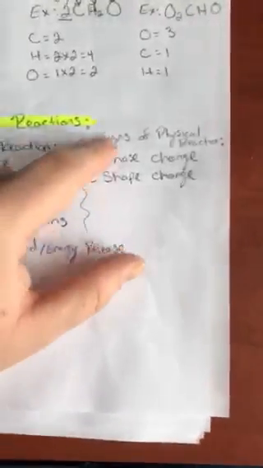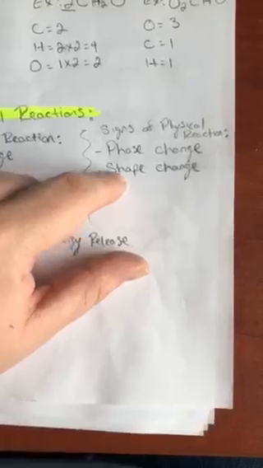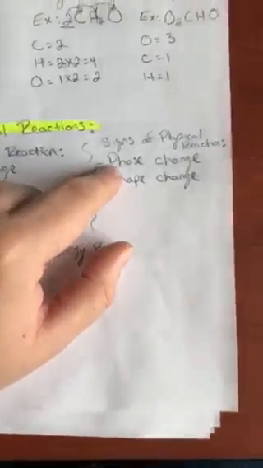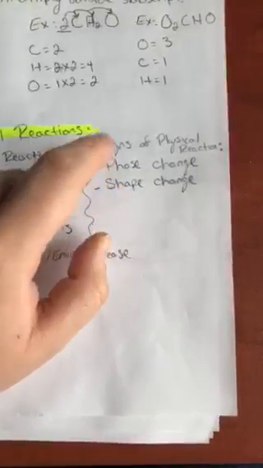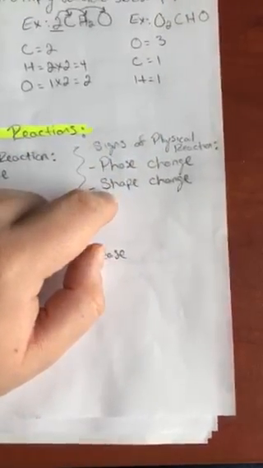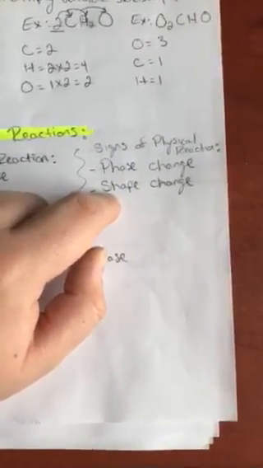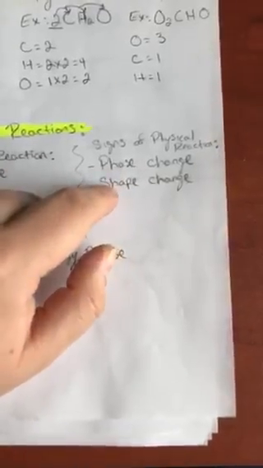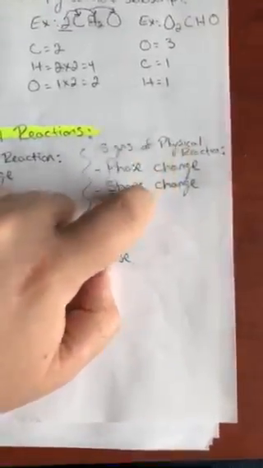Our physical reaction signs are phase change or shape change. So for example, if you had a liquid that turned into a gas, that is a phase change or a physical reaction. A shape change could be like cutting hair to make it shorter or in a different shape. That is a physical reaction.